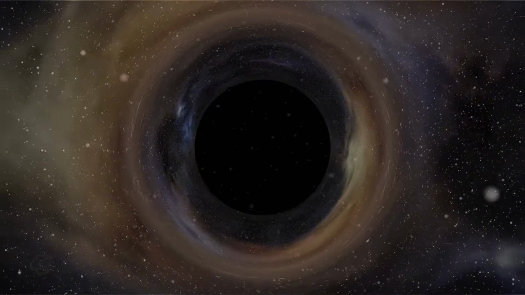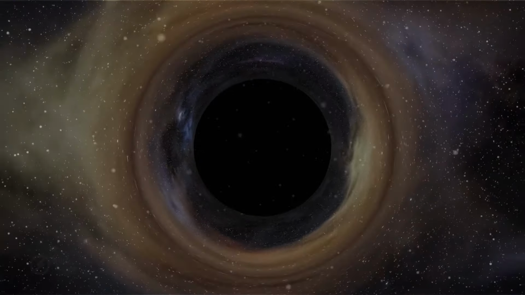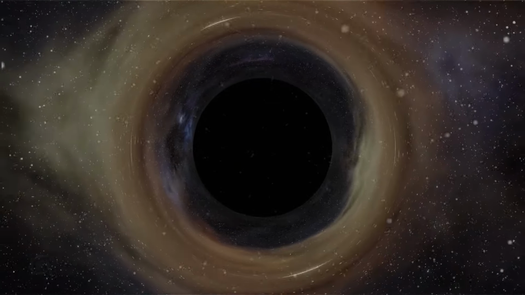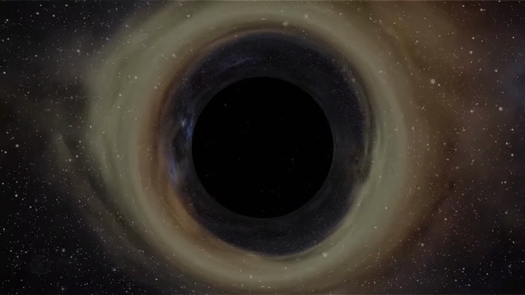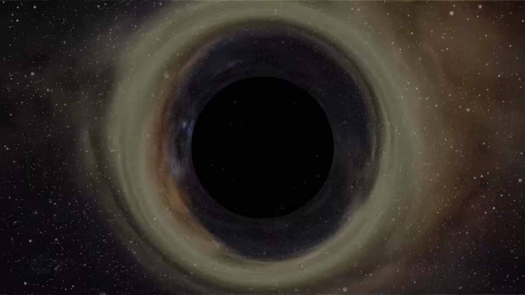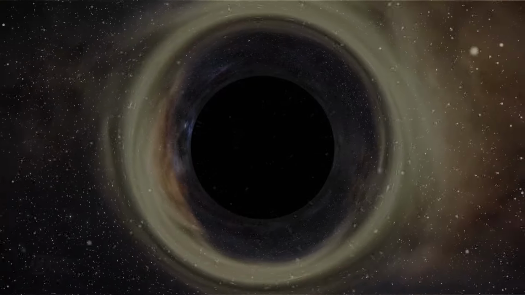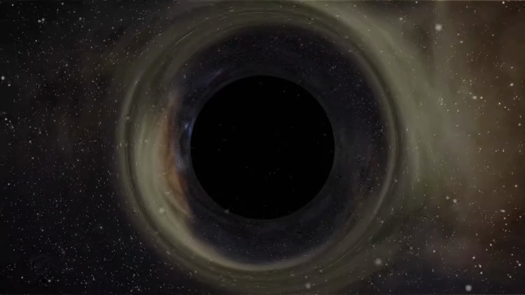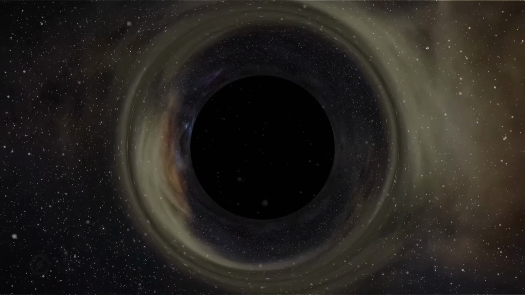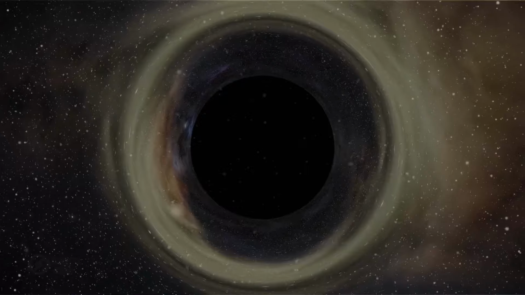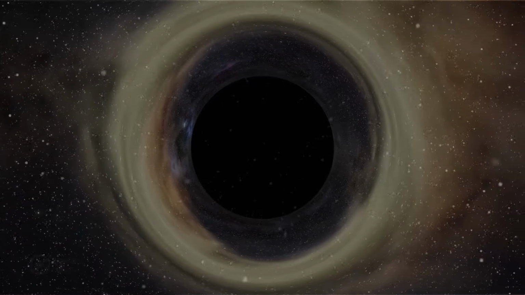Even in their quiet phases, supermassive black holes continue to shape their galaxies. Their gravitational presence stabilizes galactic centers, influences star orbits, and helps maintain the overall structure of spiral arms and bulges. Some researchers speculate that without them, galaxies might not form stable, long-term configurations at all.